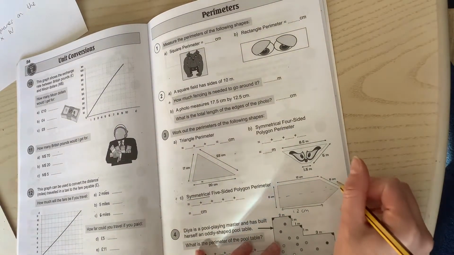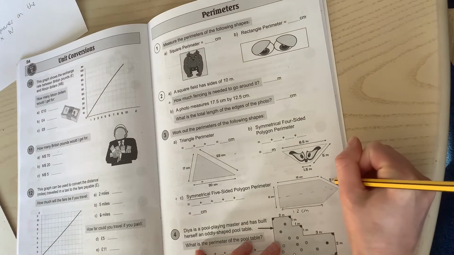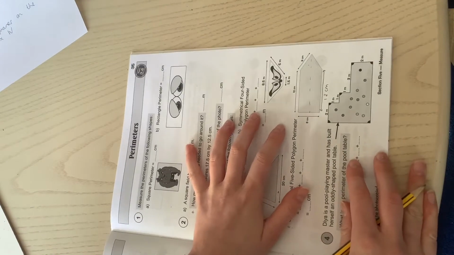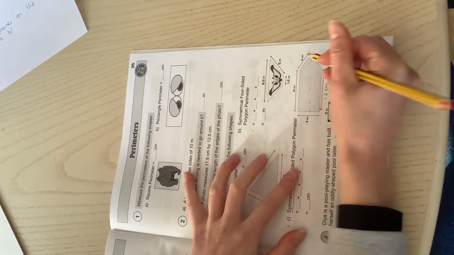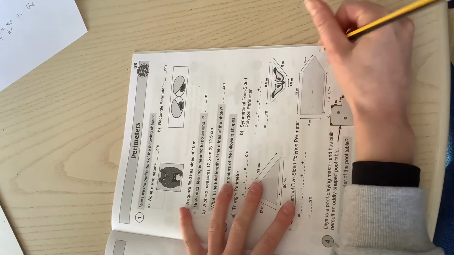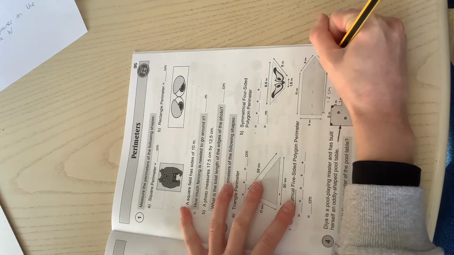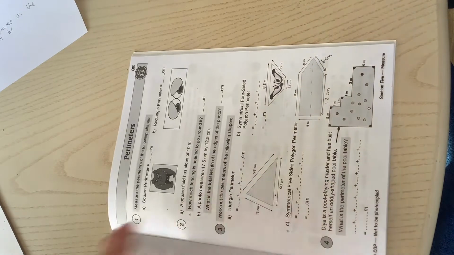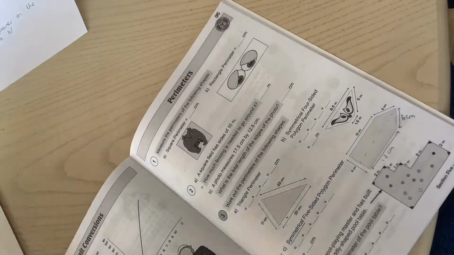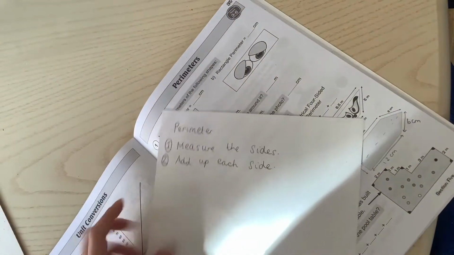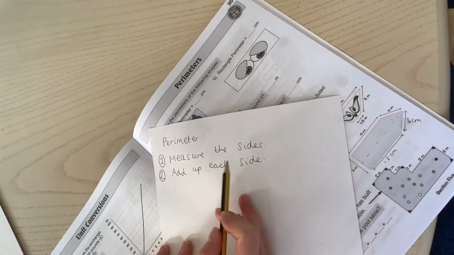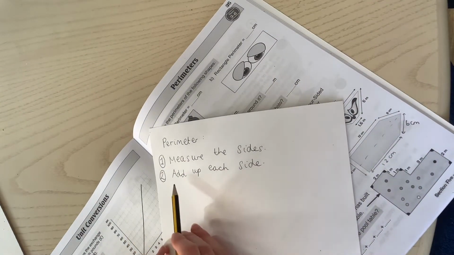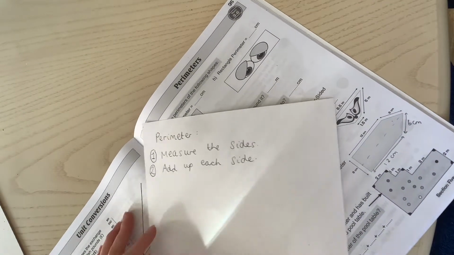And then this length is 6 centimetres. So on this side, 6 centimetres, my other side is also going to be 6 centimetres. So I've done my first step. I've measured the sides. Now what I need to do is add up each side.